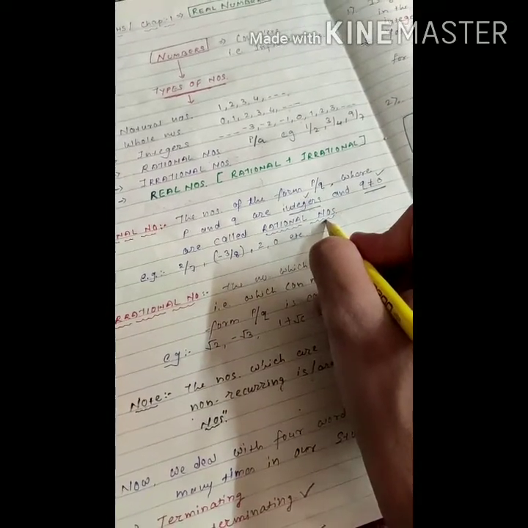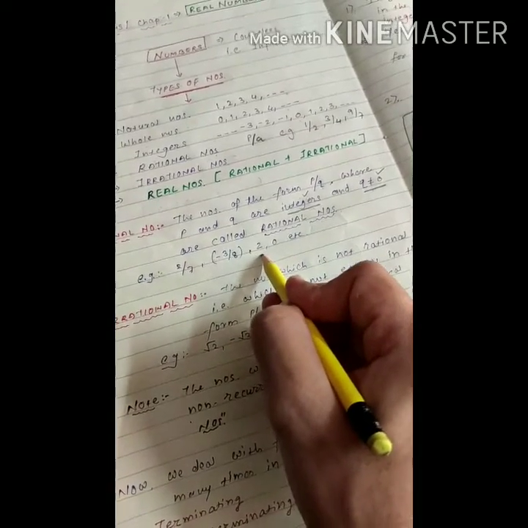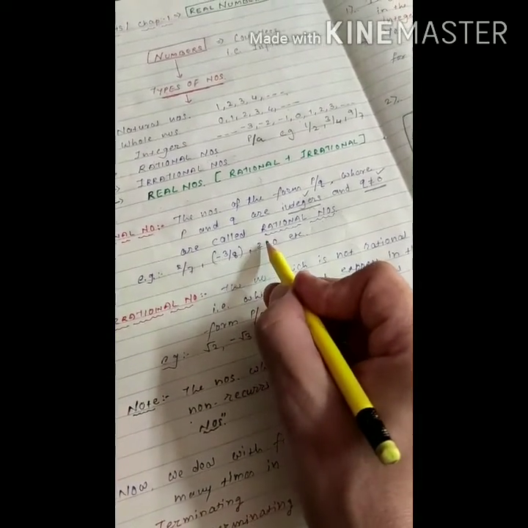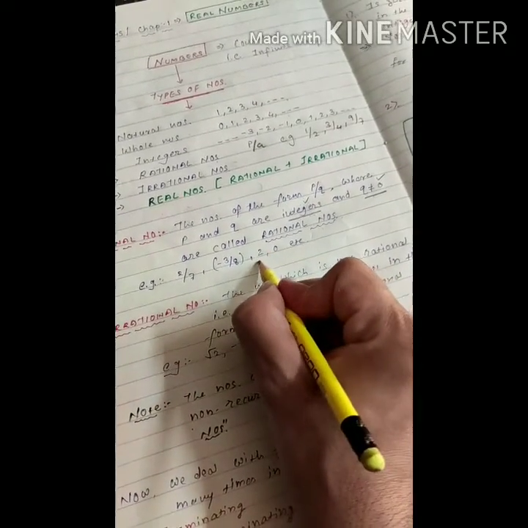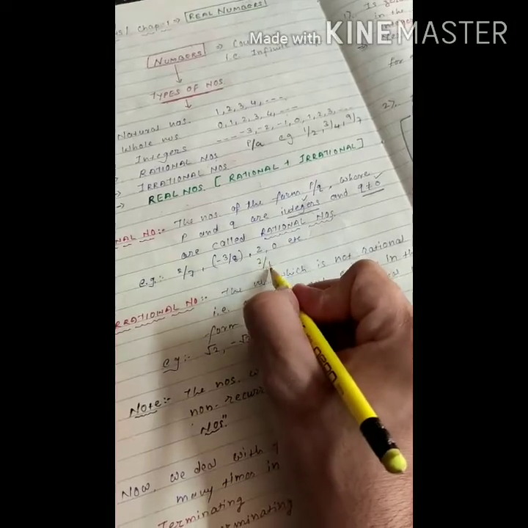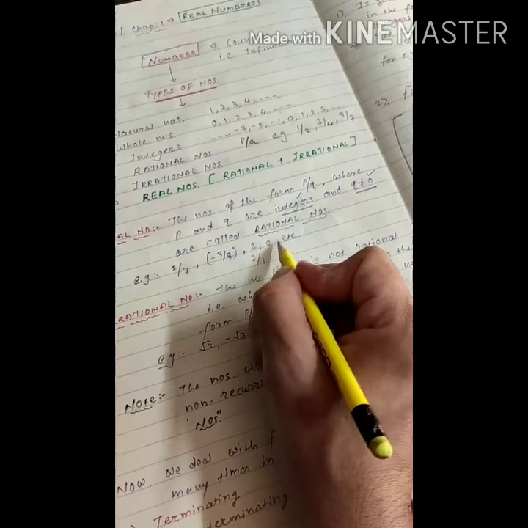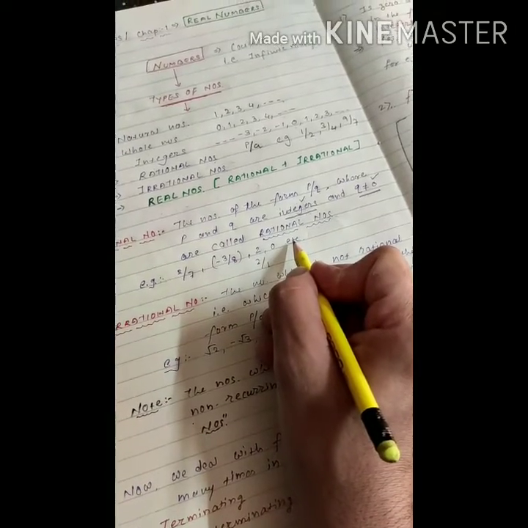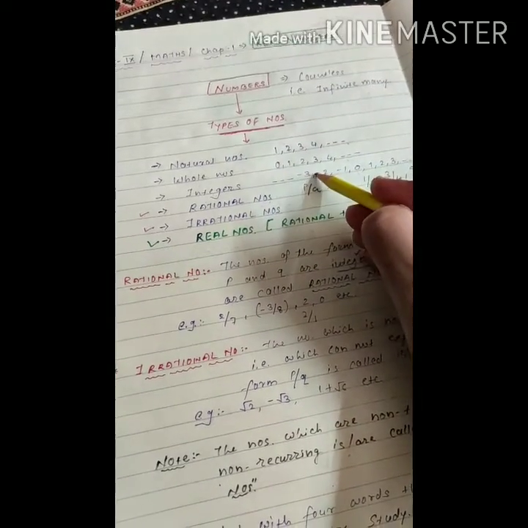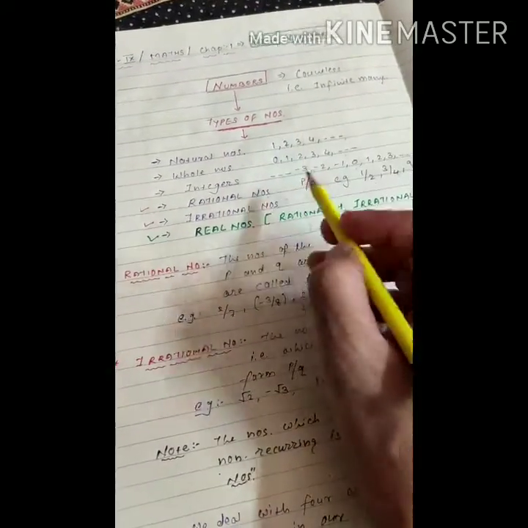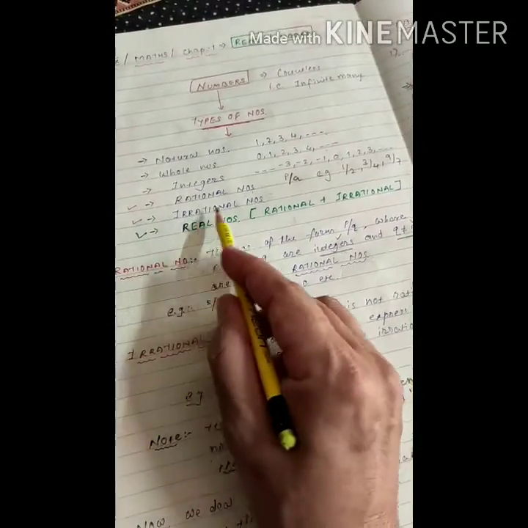Are called rational numbers. Examples are given like 2 upon 7, minus 3 upon 8. Simple 2 is also a rational number because 2 means 2 upon 1. Right? 2 upon 1. We can write 2 as 2 upon 1, but practically we are not writing 1 in the denominator. So this is also the form of P upon Q. 0, etc., all are rational numbers. In simple language we can say all natural numbers, all whole numbers, all integers, all are rational numbers. Is it clear?